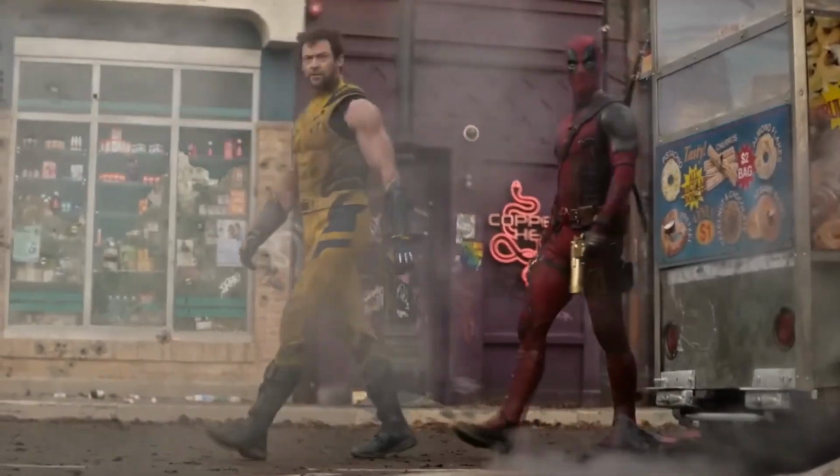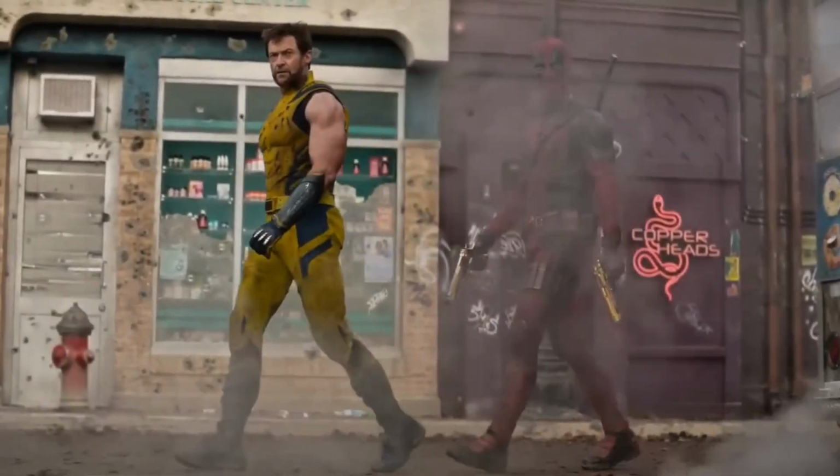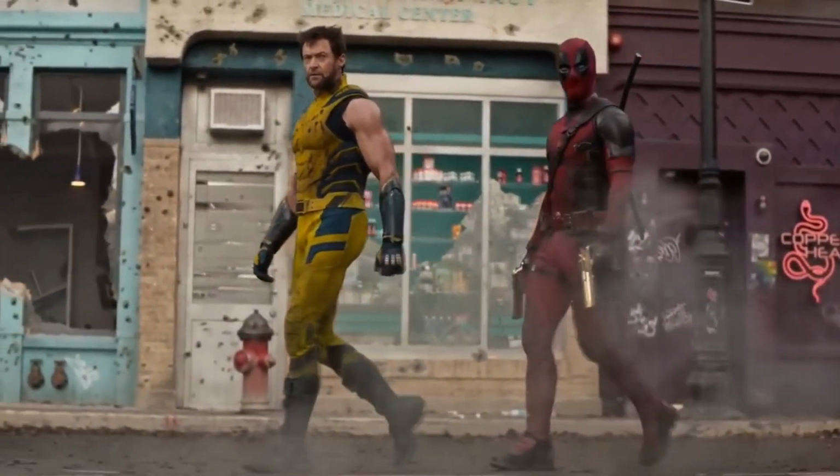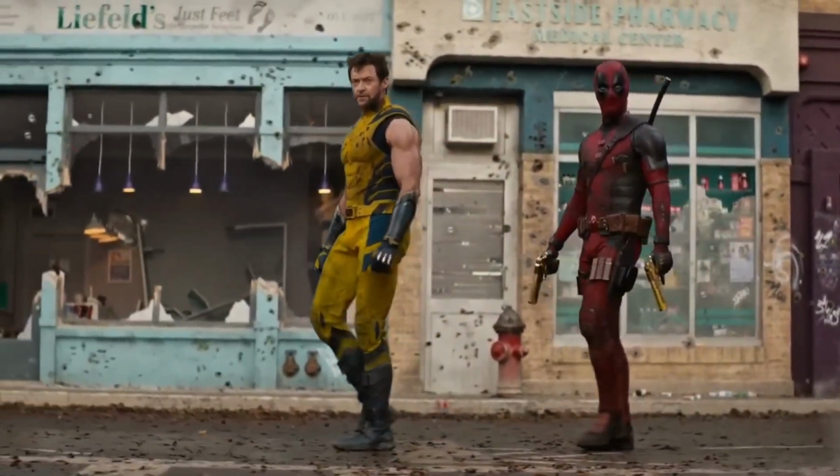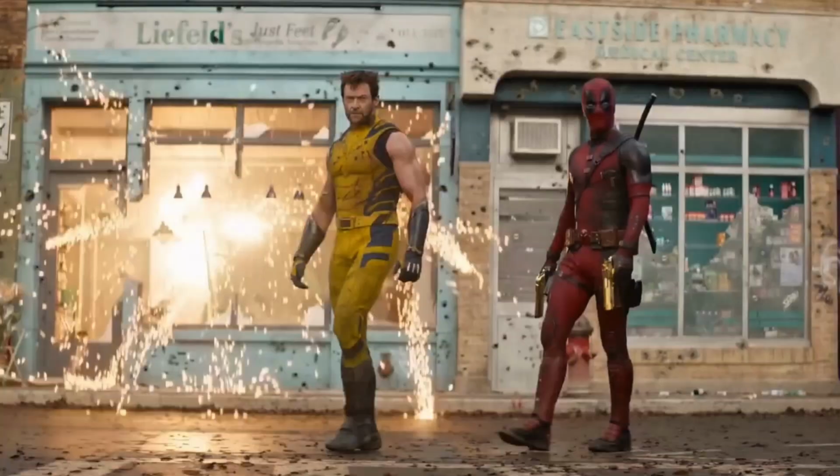Gamma-level mutants sit at a crucial crossroads. They possess real power. They shape battles. They influence outcomes. But unlike higher classifications, they cannot escape the consequences of how they look. At this level, mutation is not subtle. It is not hidden. It is visible power without disguise.